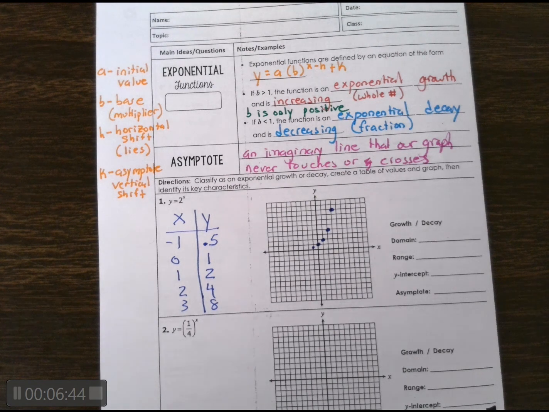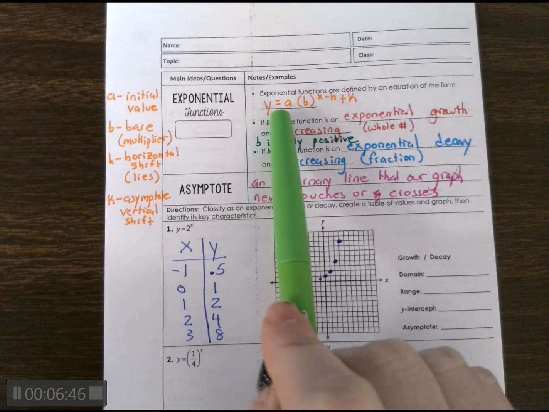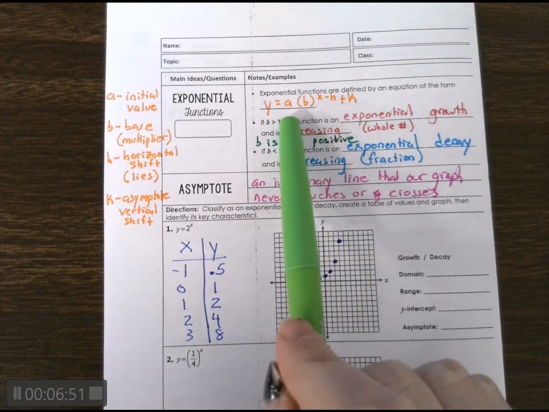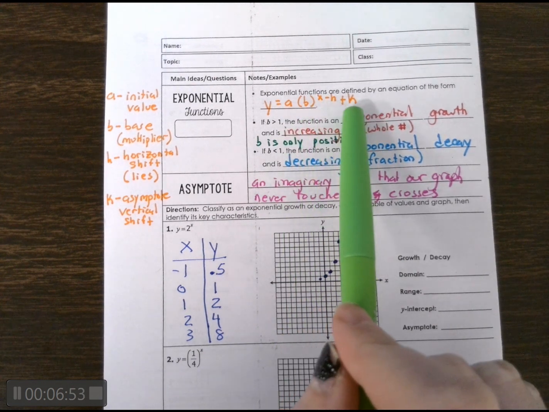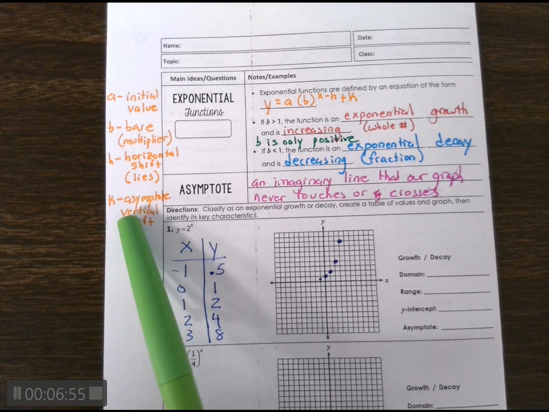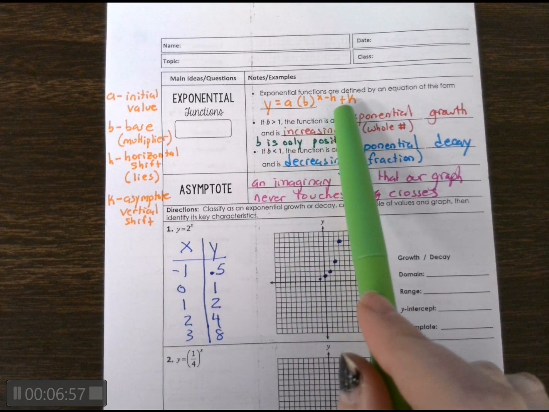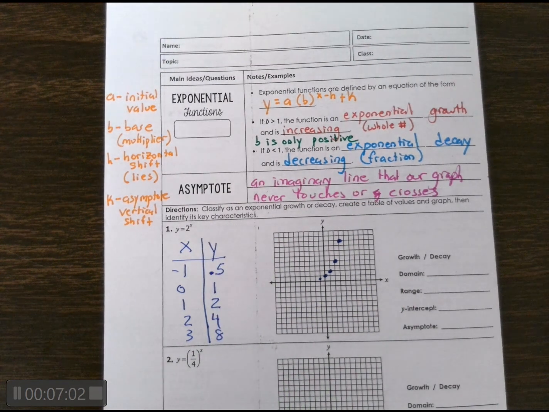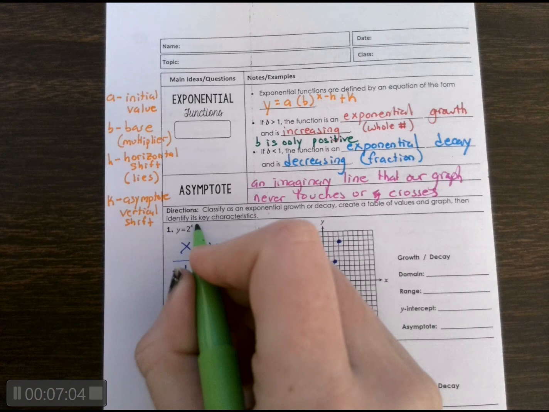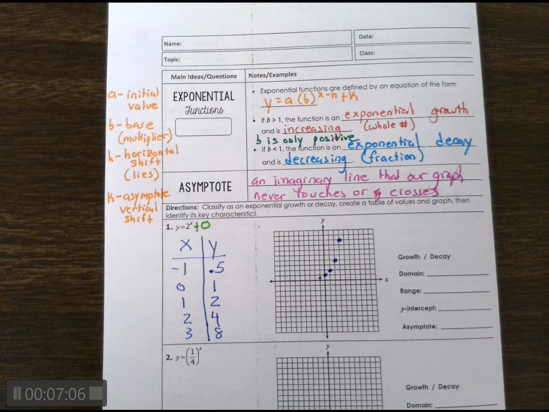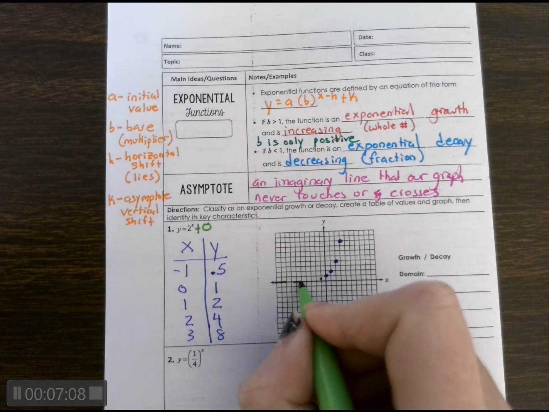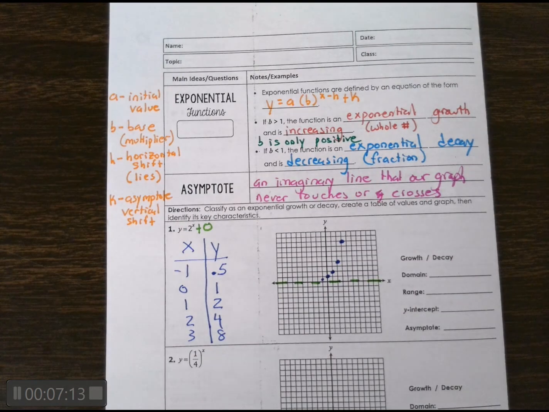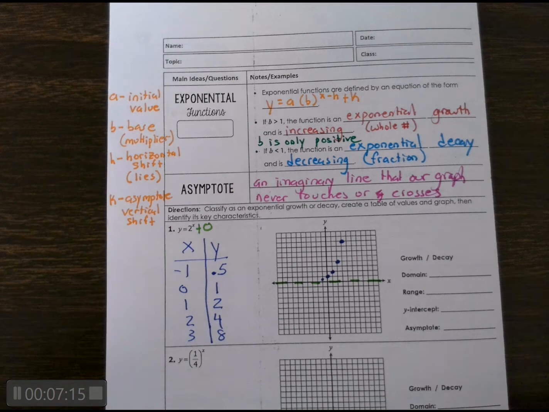If you don't remember, take a look up here, and it says we have our A, our B, our H, and our K. Our K is our asymptote. And that's whatever is added or subtracted. Do we have anything added or subtracted over here? No. So that means that our asymptote is 0. So we're going to put our imaginary dashed line over 0. And then we can connect our dots.